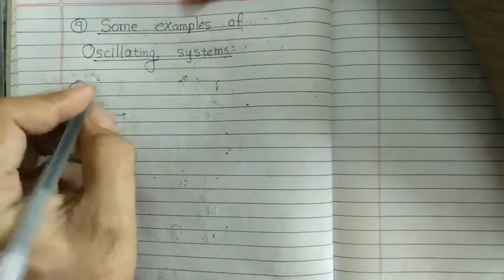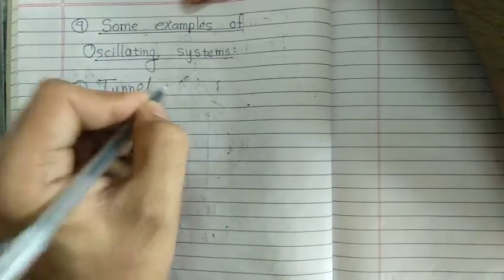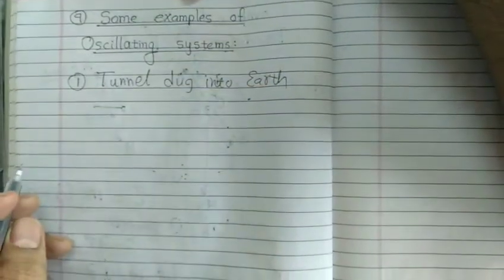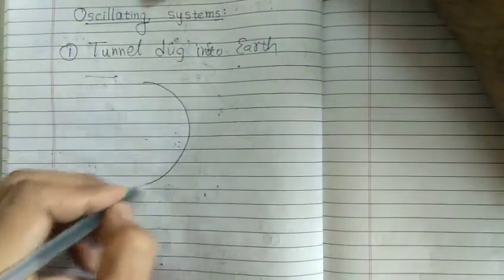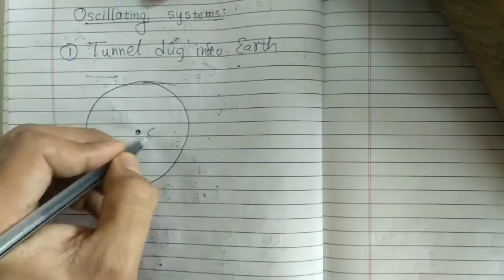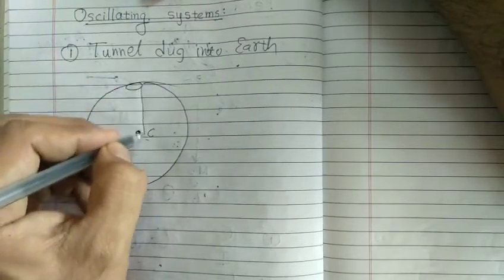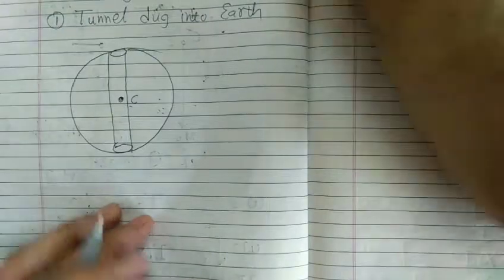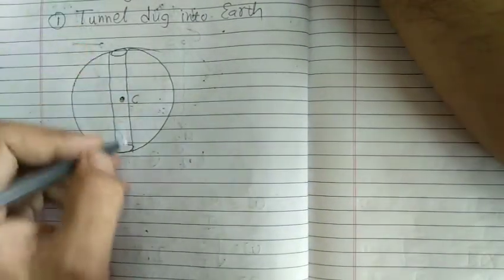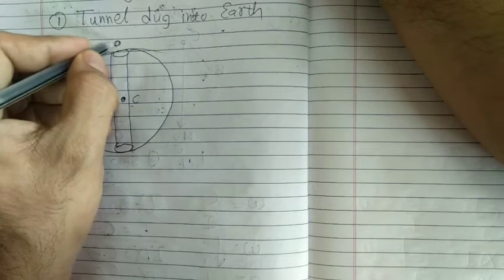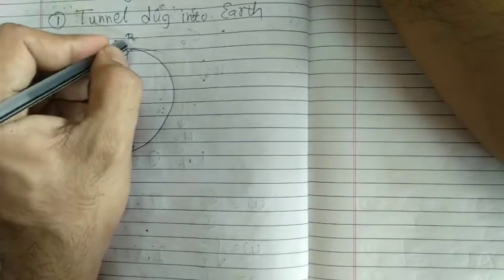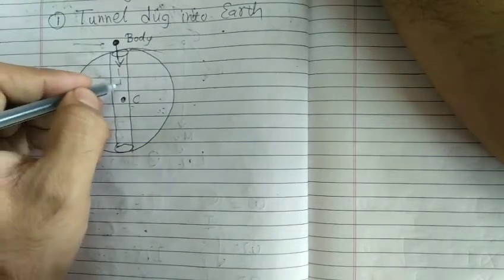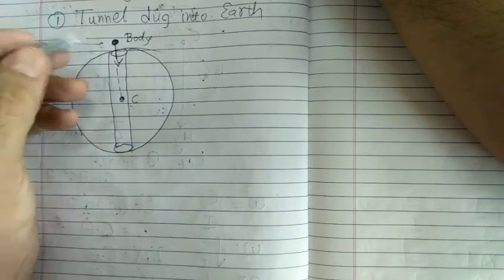See the first example: a tunnel dug into earth. Suppose this is our earth, and this is the center of our earth. If you make a tunnel across the diameter of the earth, and in this tunnel you release a stone or some body from the earth's surface, definitely the body will go down because of the gravitational force.